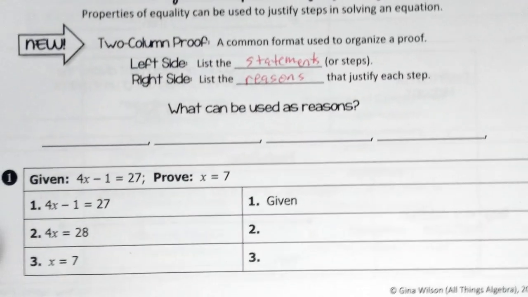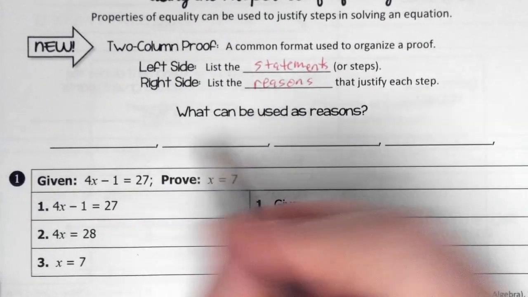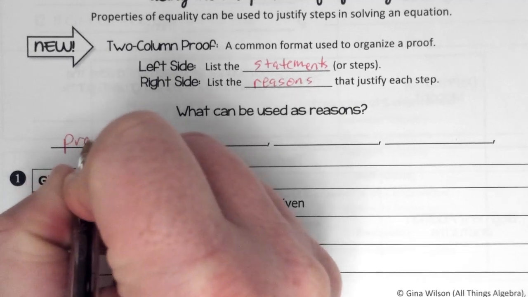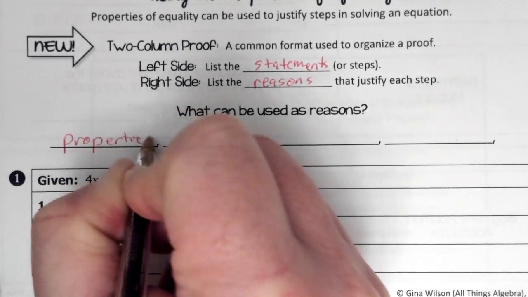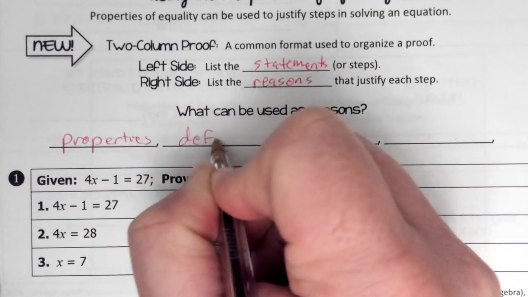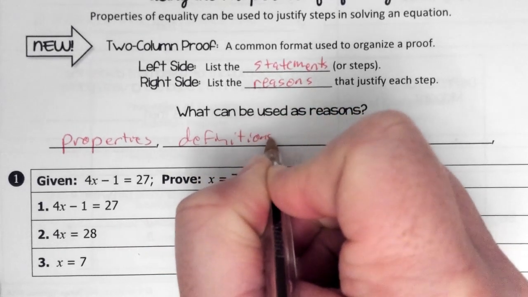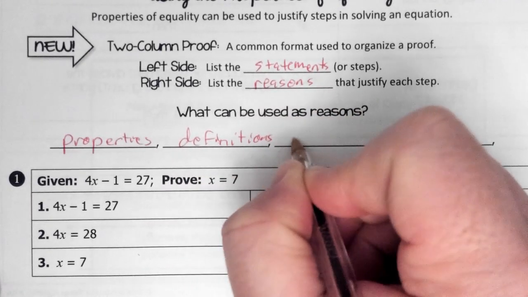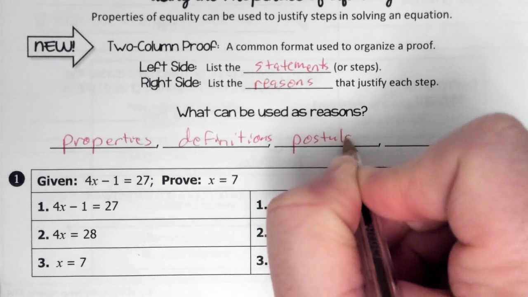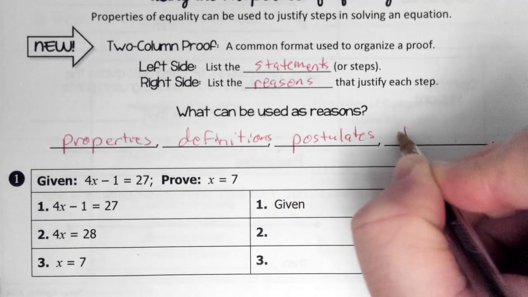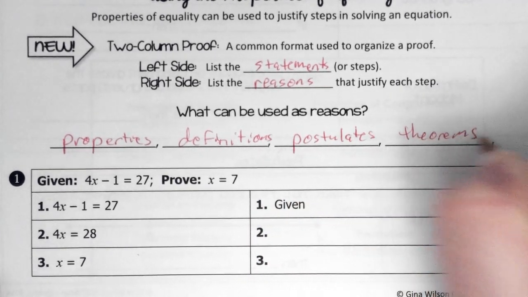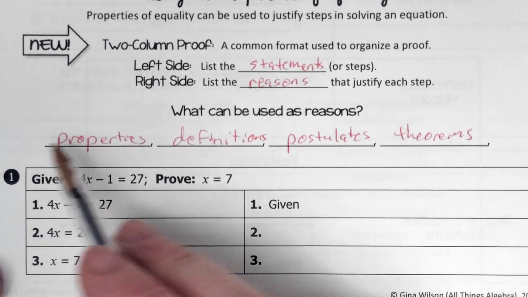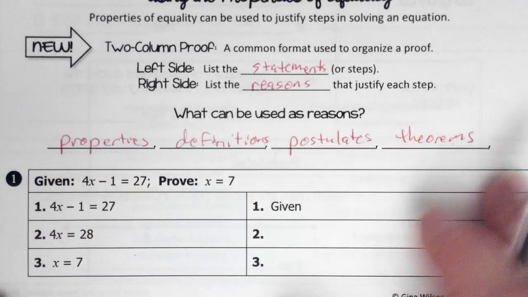And now let's actually do a couple of reasons we can do. We can do properties, definitions, postulates, and theorems. This is just a list of possibilities here.